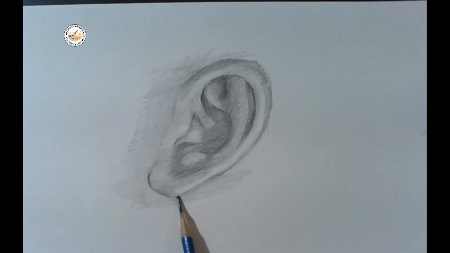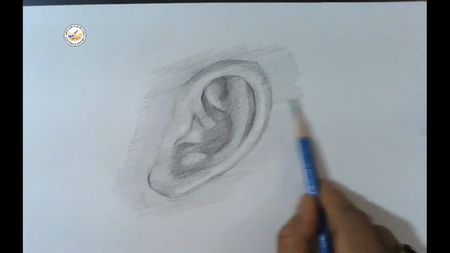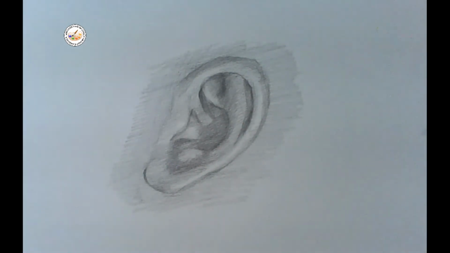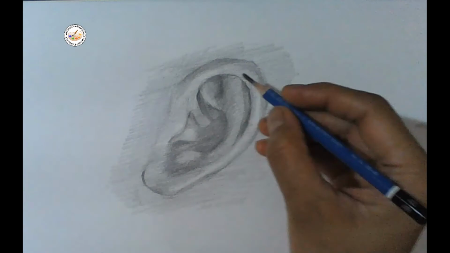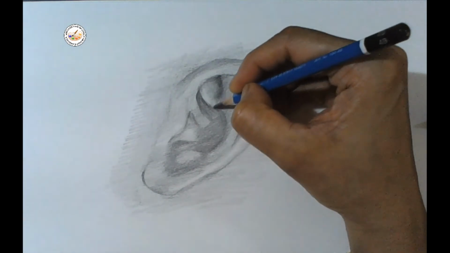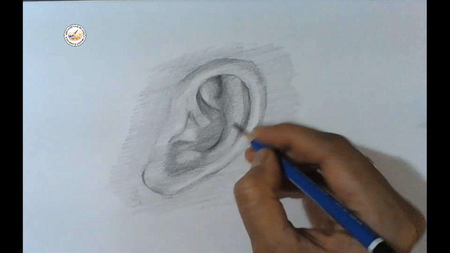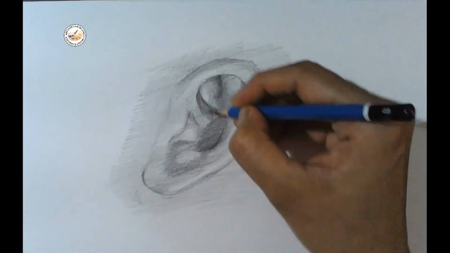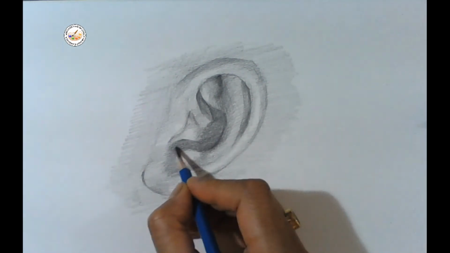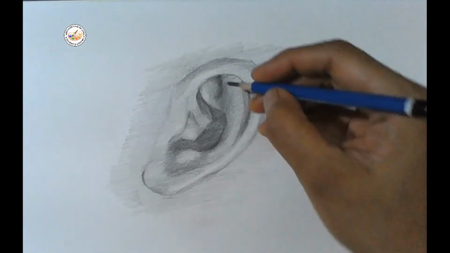Just finishing the little outer part of the ear, giving washes quickly. The antihelix is casting shadow on this area, so now the shadow is quite clear.